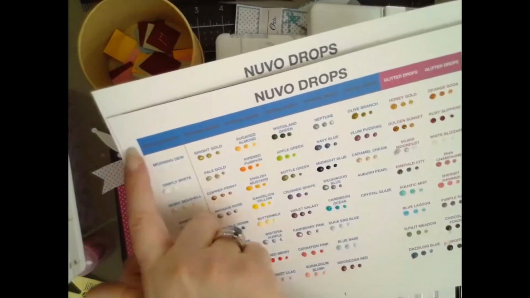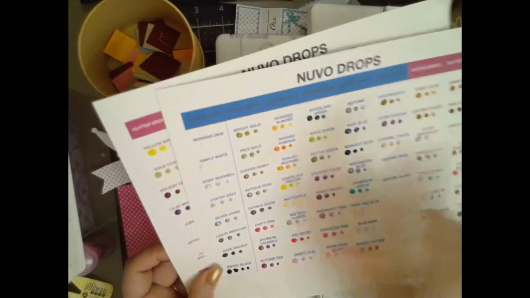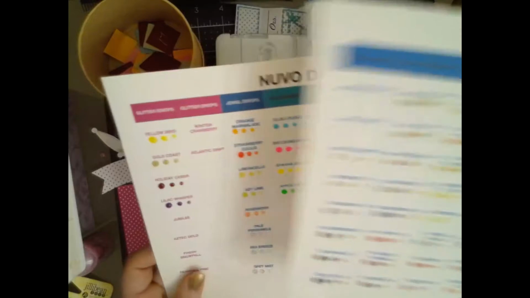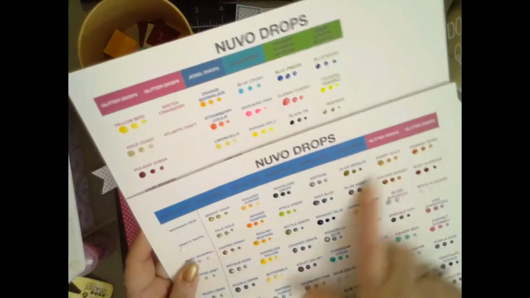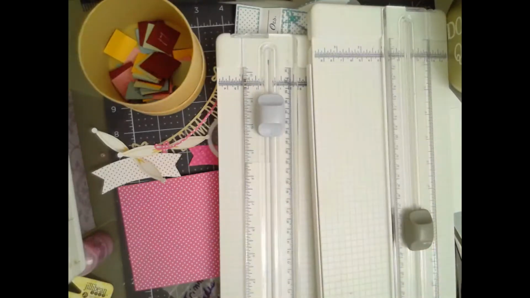I did have an error on there. This is in white that says glitter drops across the crystal drops across the top on there. But I wasn't going to reprint mine because I already had my drops on there. But there is a chart in there for you guys who are using Nuvo drops and collecting those. I think it adds that little extra element to the cards. I love to use them.